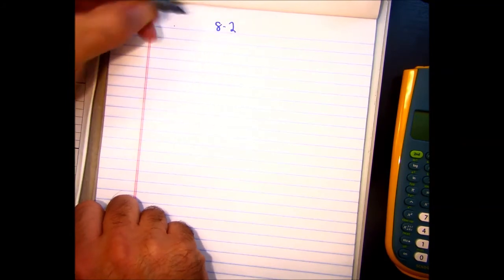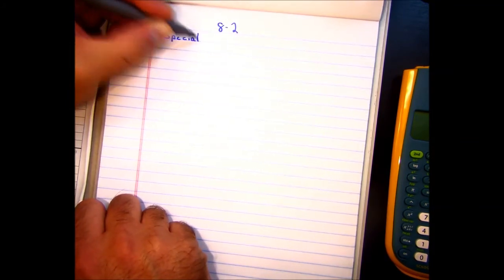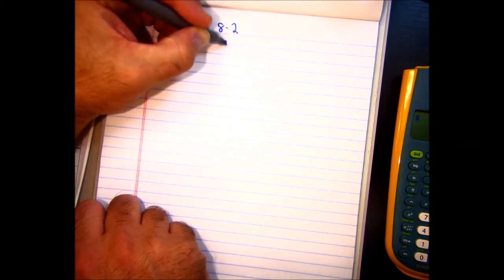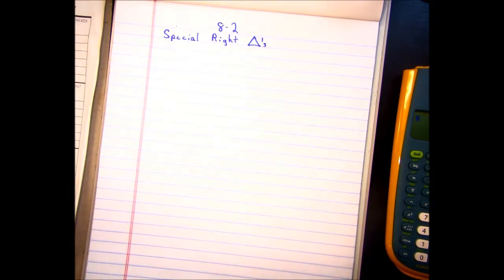All right, here we go. 8-2 deals with special right triangles. Now, hopefully you understand they're called special right triangles not because they're special, okay?